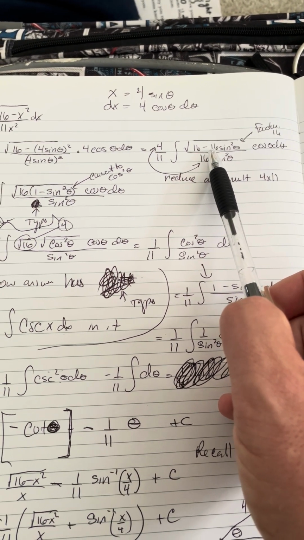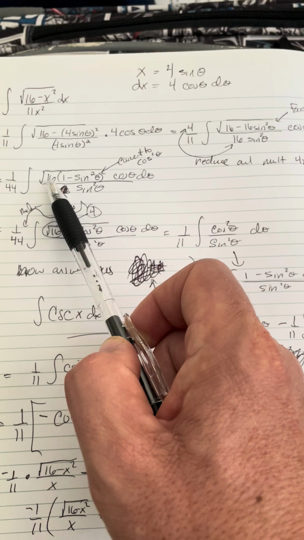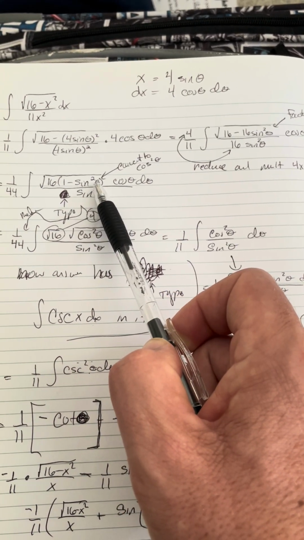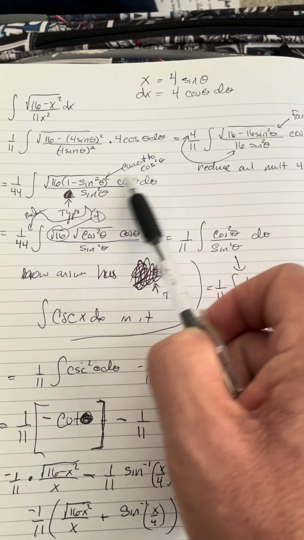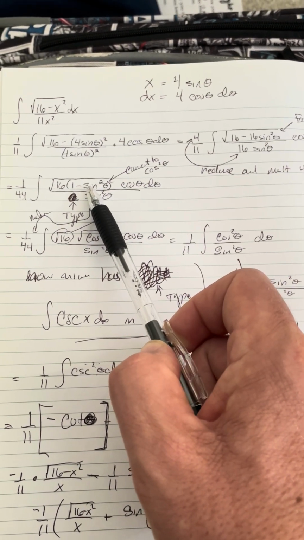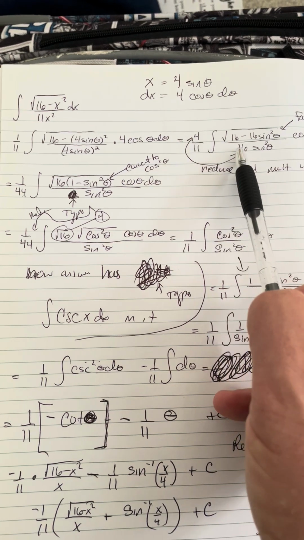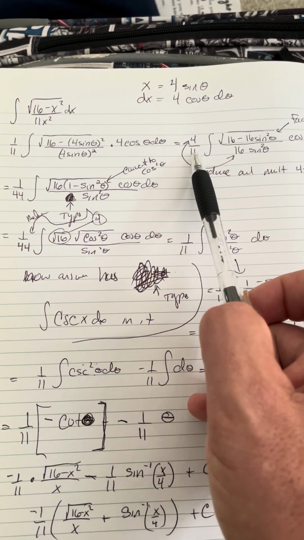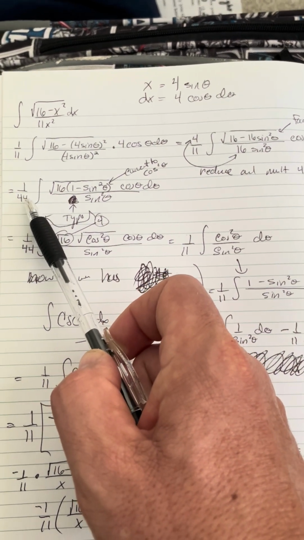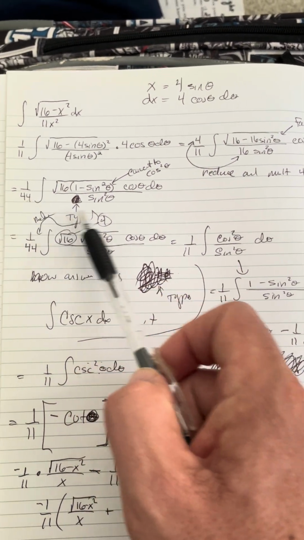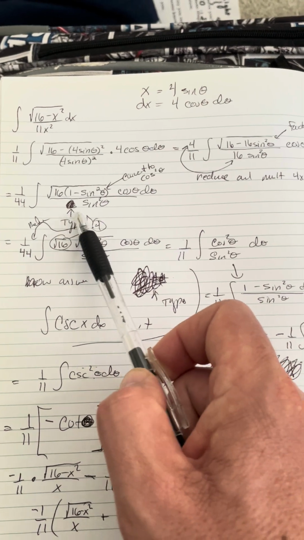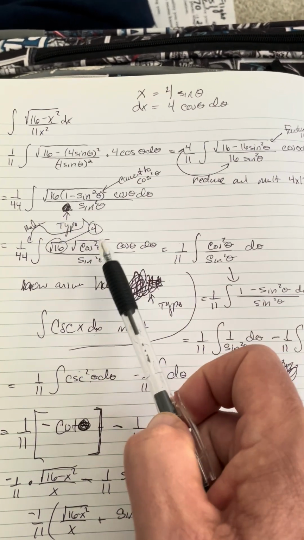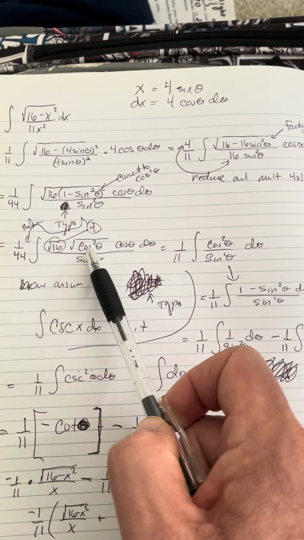And what that will look like when we factor out the 16 is we'll have 16 and then in parentheses 1 minus sine squared, and we will convert that to cosine squared. When we reduce this 4 and this 16, we're going to have a 1. We're going to be left with a 4, so 4 times 11 gets us this 44. Now, ignore the typo. Notice I say typo. So this is going to become the square root of 16 times the square root of cosine squared.